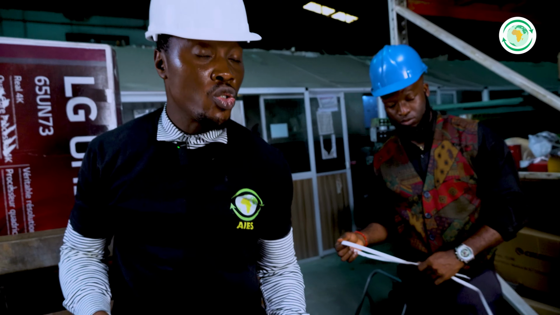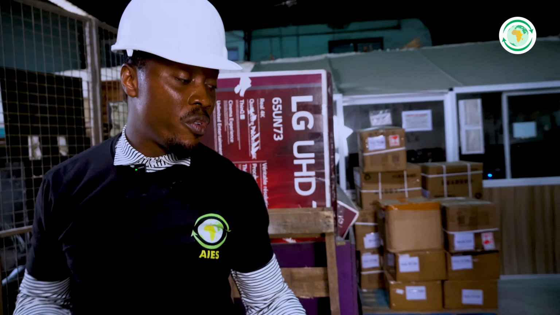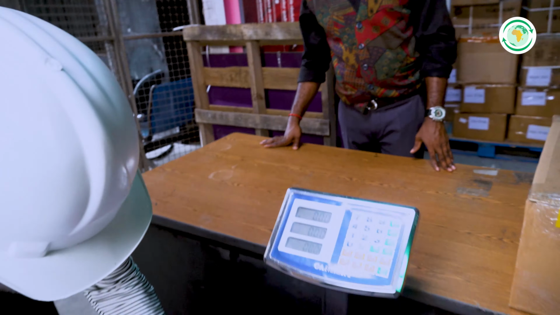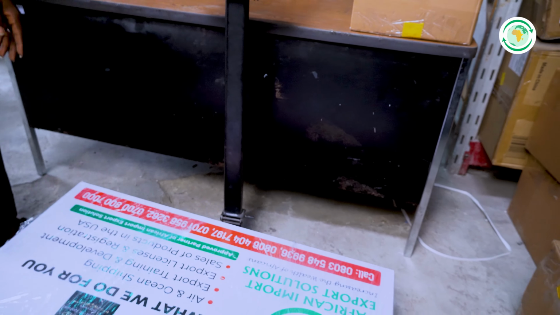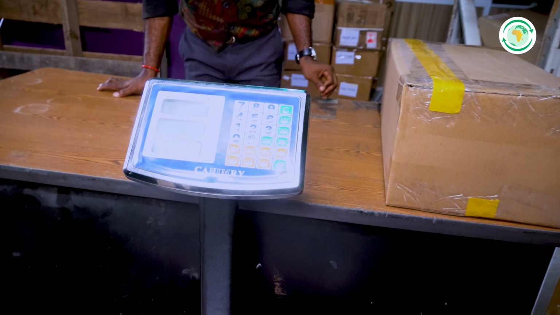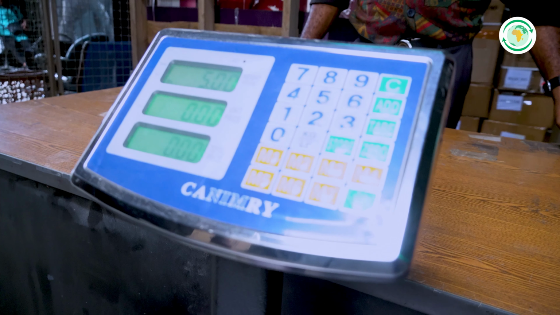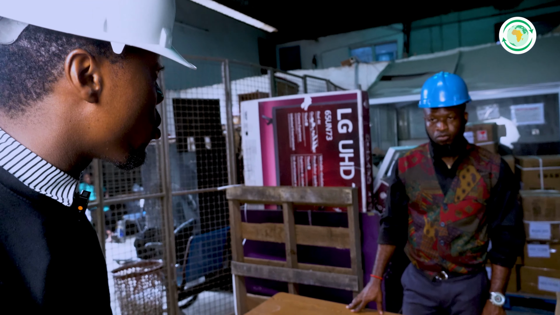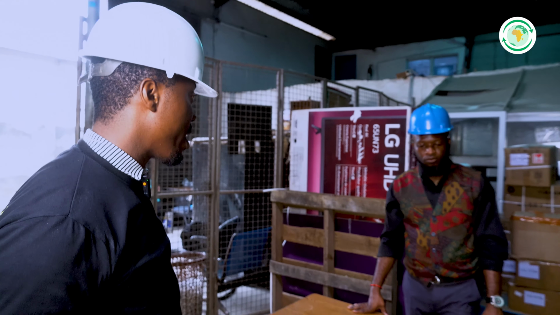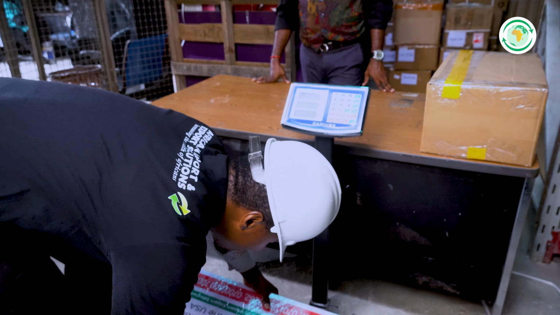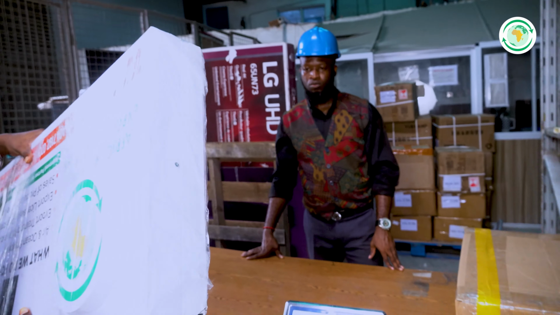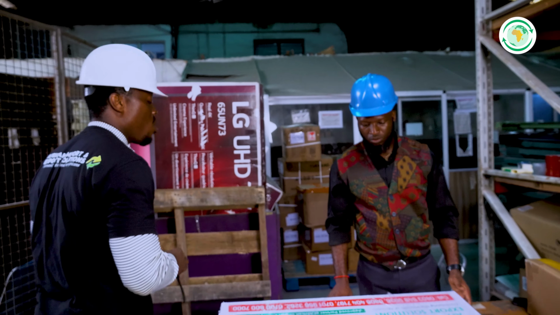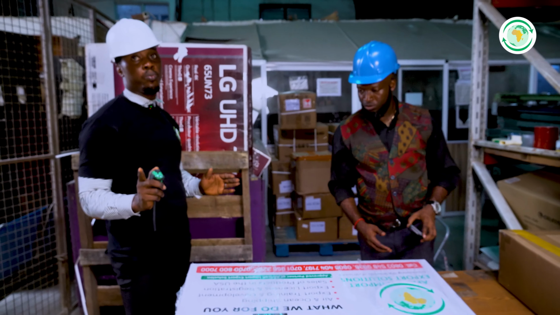Why is it important for us to take this dimension properly for this thing? Let me put this here on the scale so that we get the actual weight. Right. The actual weight of this item is 5 kg. Mind you, like I said initially, your scale must be on 0 before you measure any item, and you must ensure it is on a flat surface. So we already established the actual weight of this shipment, which is 5 kg.